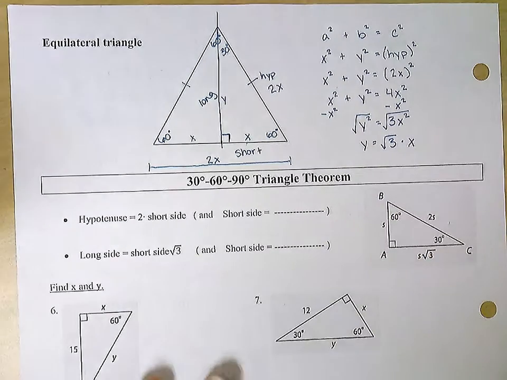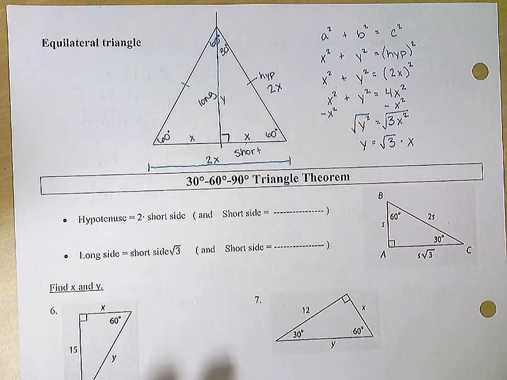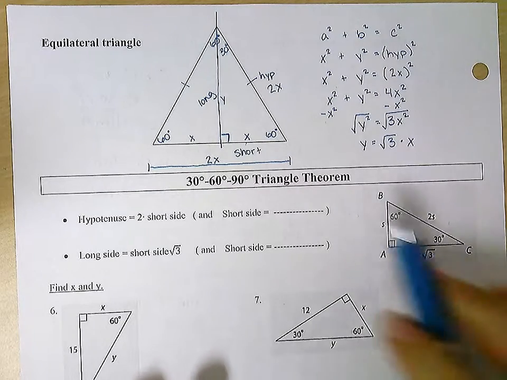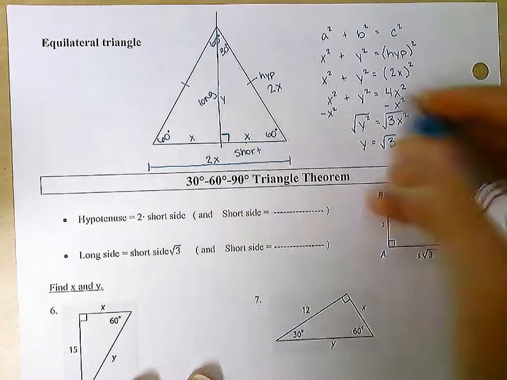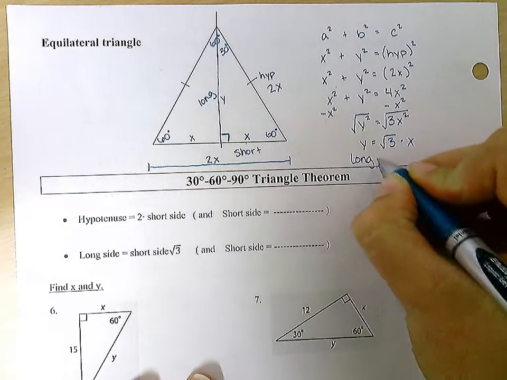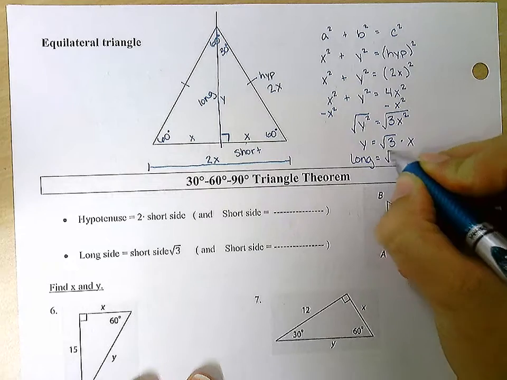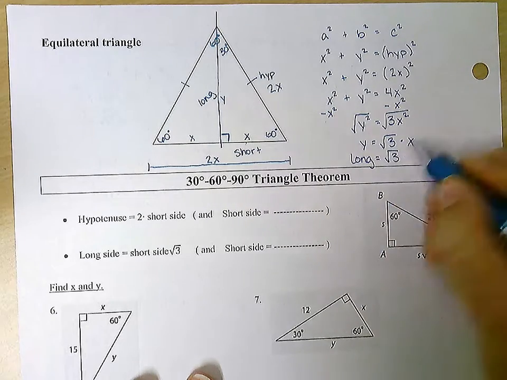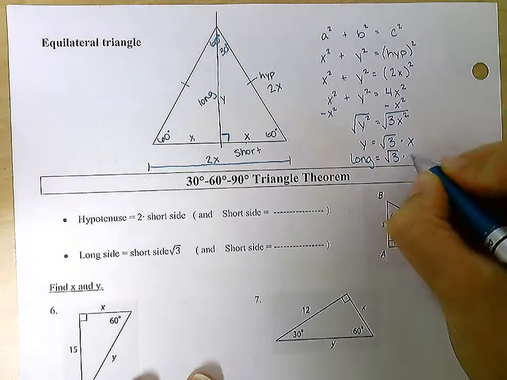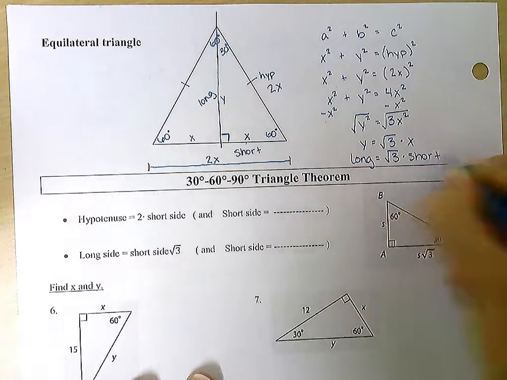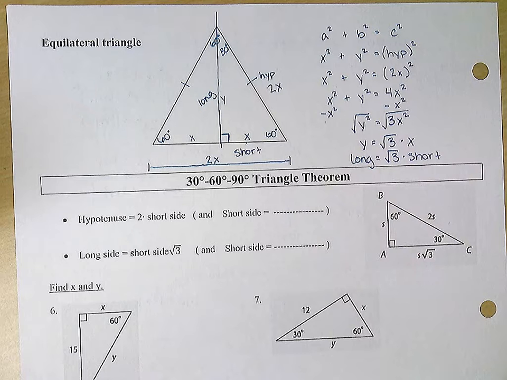That's just x. Now I'm going to replace it with my labels. I labeled y as the long side, so we have the long side is equal to the square root of 3 times the short side. That x value was labeled as the short side. That's going to be our rule for finding the long side of this right triangle.